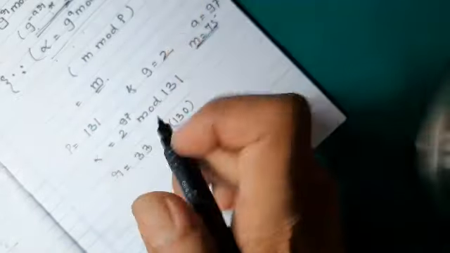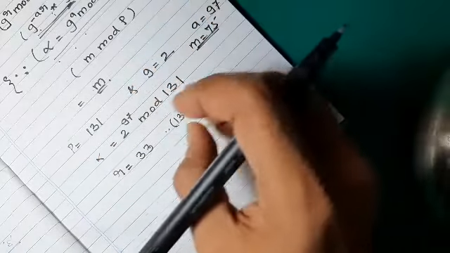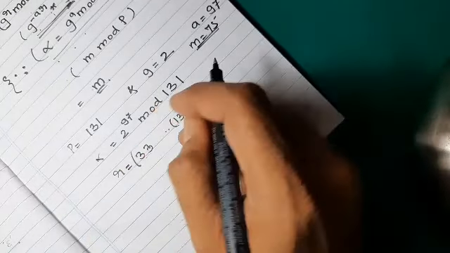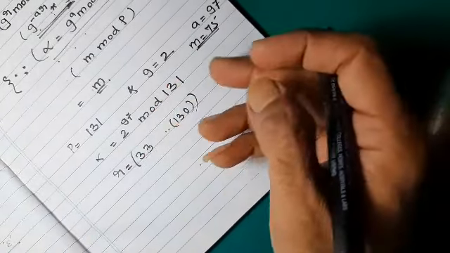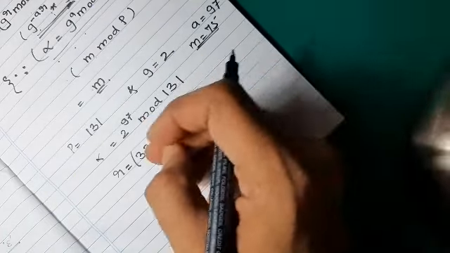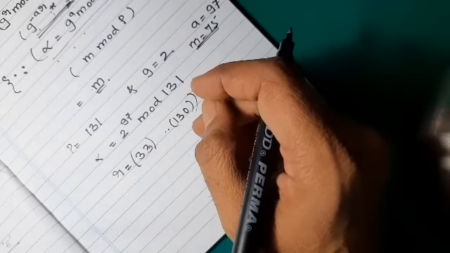It is not always true, but that is a way we can do it. Otherwise, you just use the Euclidean algorithm to check whether they are relatively prime or not. So select r in such a way that it is relatively prime with 130.